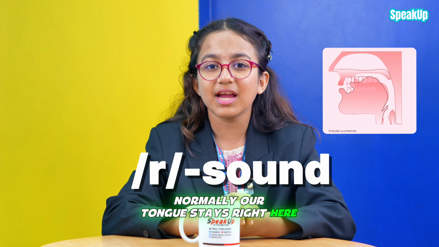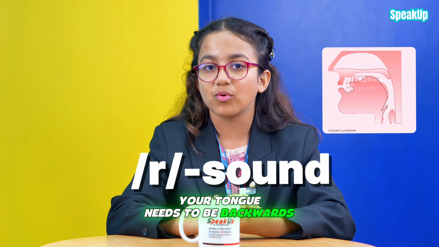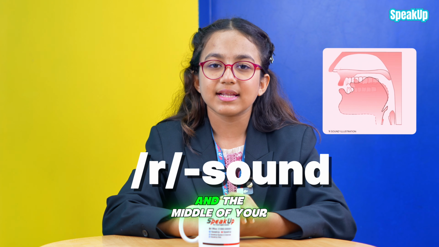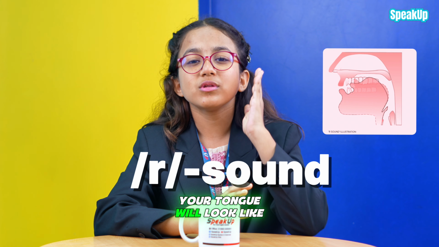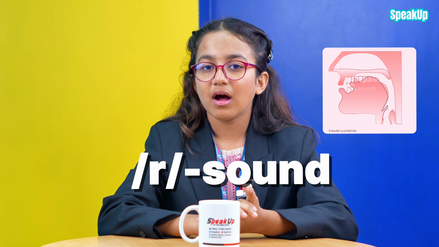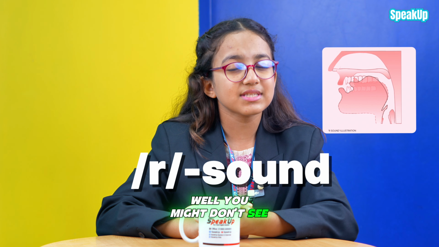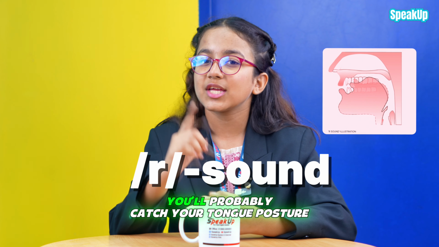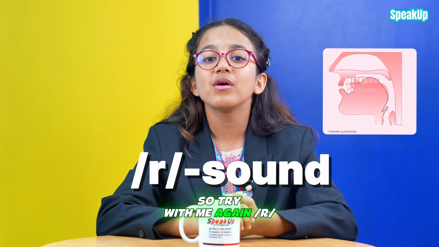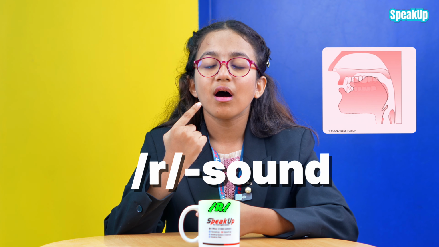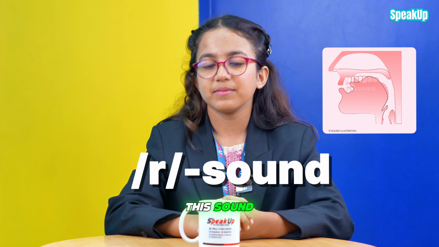Normally, our tongue stays right here. But when you're trying to pronounce R, your tongue needs to be backward, and the middle of your tongue needs to be raised. Your tongue will look like this. R. R. R. Well, you might not see my tongue, but when you practice, you'll probably catch your tongue posture. So try with me again. R. R. R.